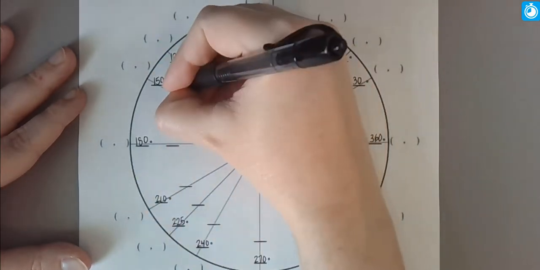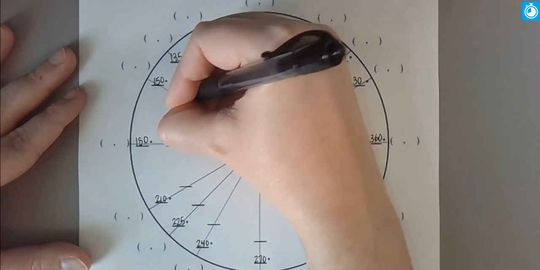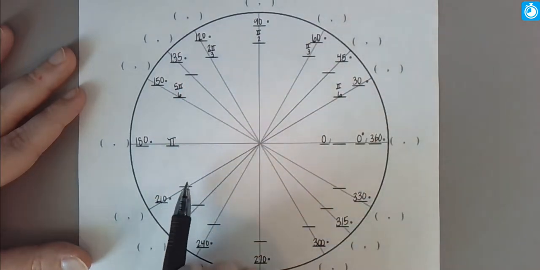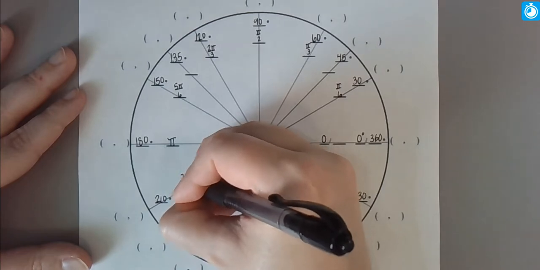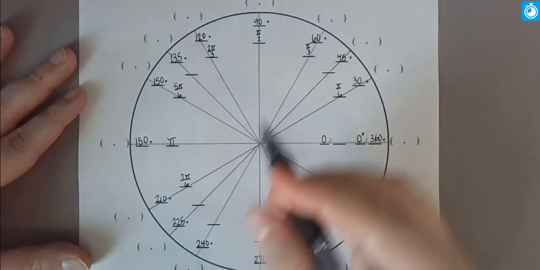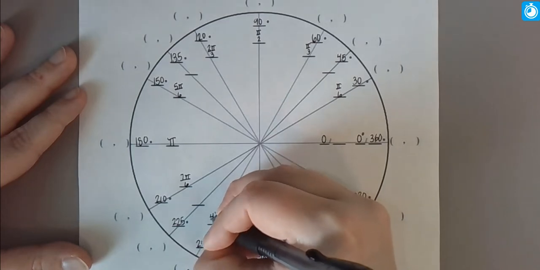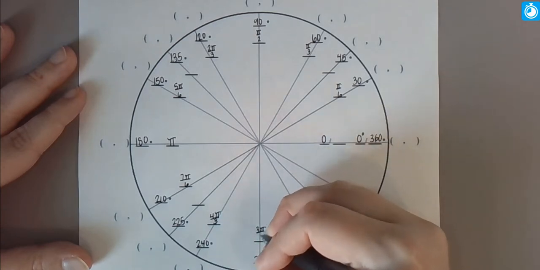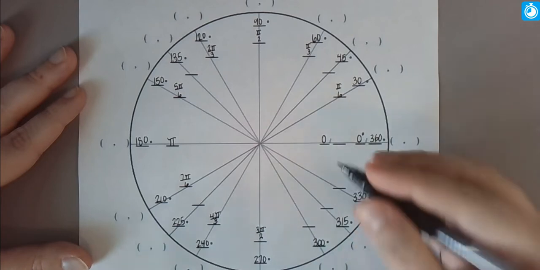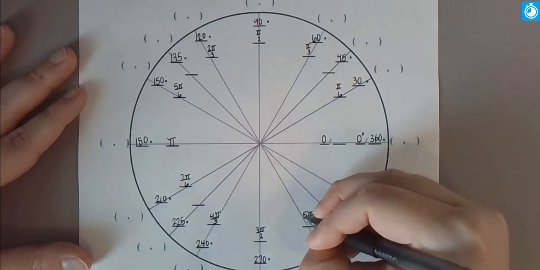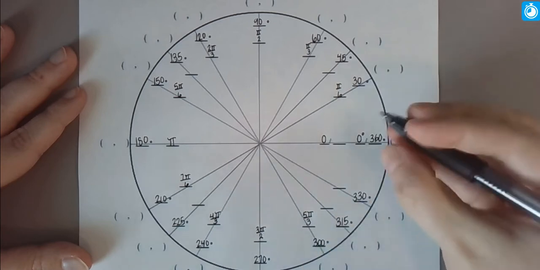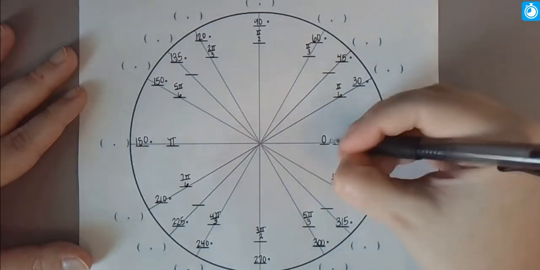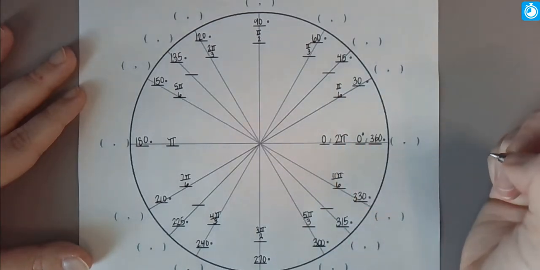5 pi over 6, which doesn't reduce, and then 6 pi over 6, which reduces to pi. Okay, now 7 pi over 6, which doesn't reduce, 8 pi over 6, which reduces to 4 pi over 3, and then 9 pi over 6, which reduces to 3 pi over 2. Okay, 10 pi over 6, which reduces to 5 pi over 3. And then 11 pi over 6, which doesn't reduce. And then 12 pi over 6, which reduces to 2 pi.